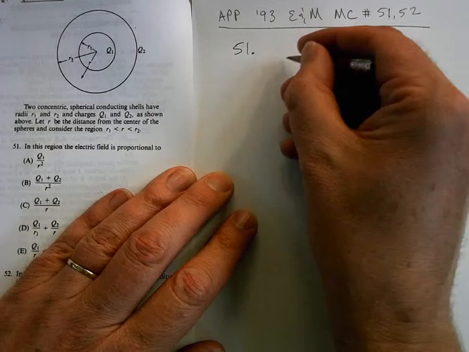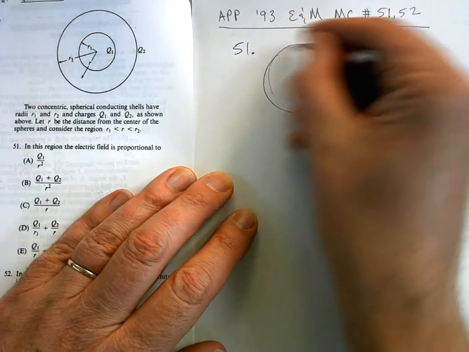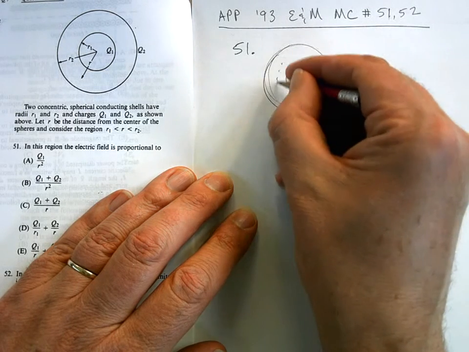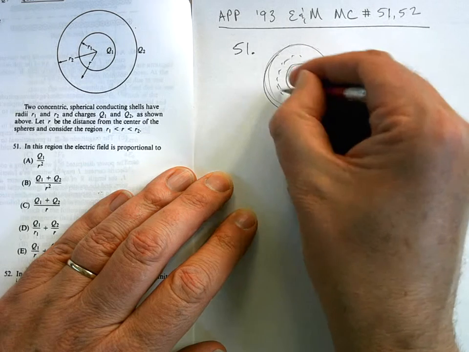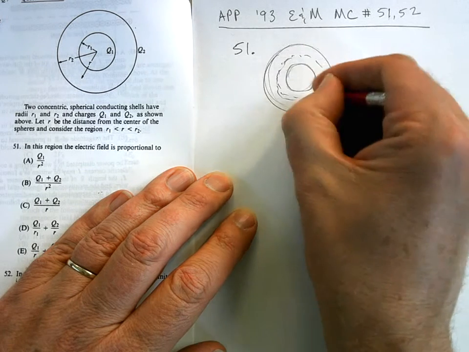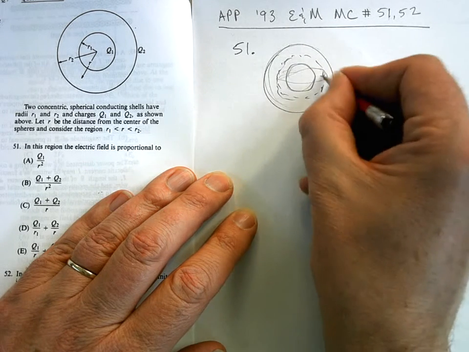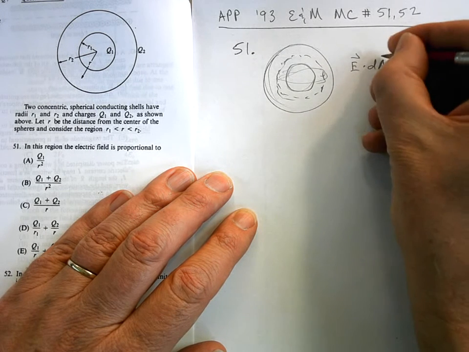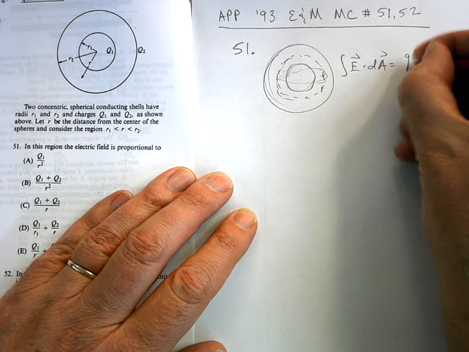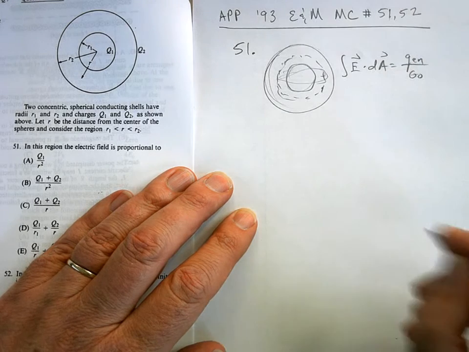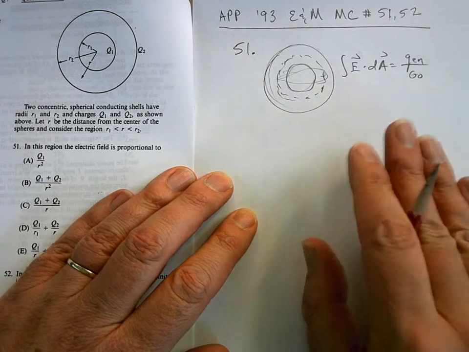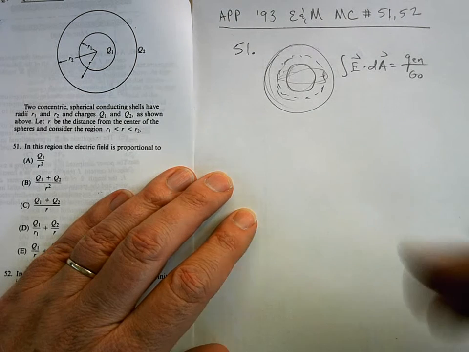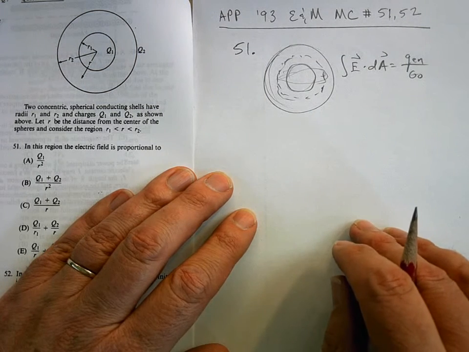Let me redraw. Here's the first shell, here's the second shell, and we're interested in this region in between. So I'm going to draw my Gaussian surface here and surround that. And you can see that E dot dA is equal to the charge enclosed over epsilon naught. Now, by the way, you should be able to do this in your head. I'm writing it out, but you only have 1 minute and 15 seconds to do this problem on the test.